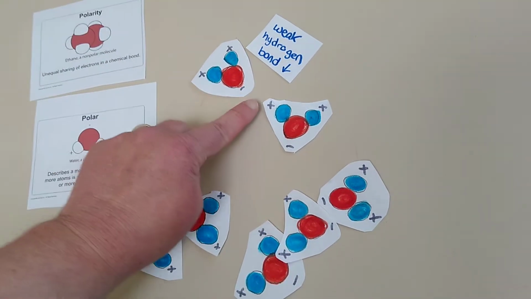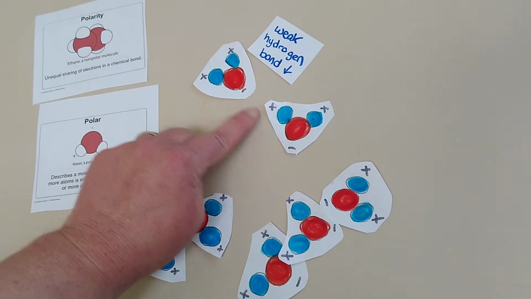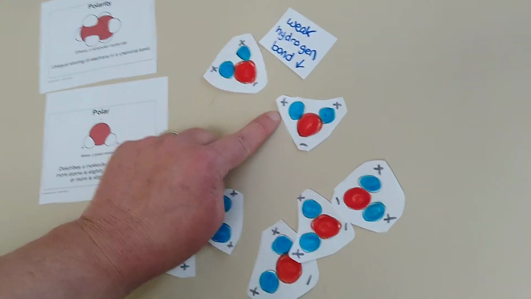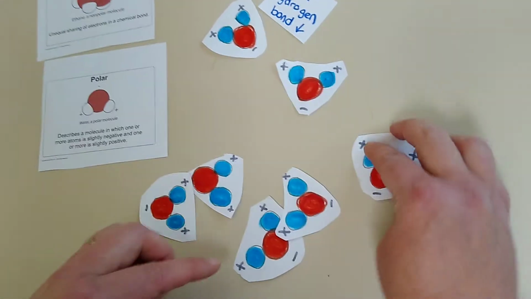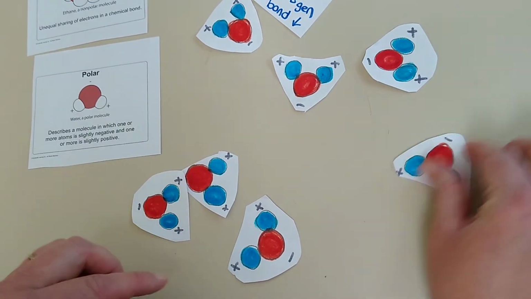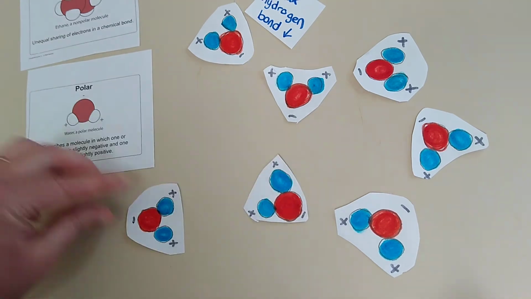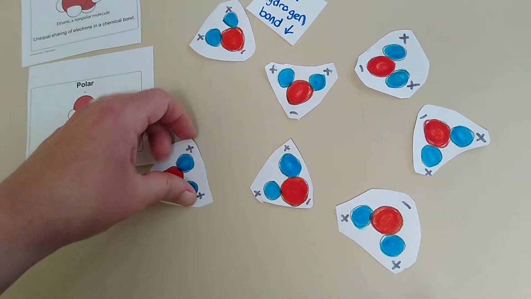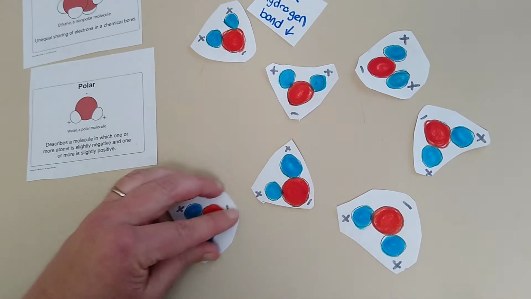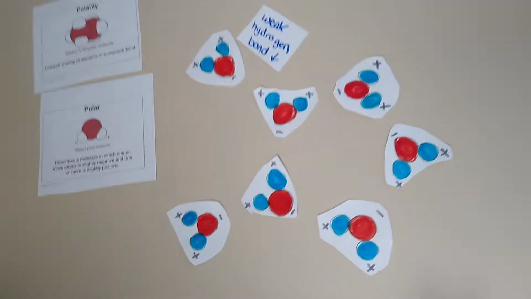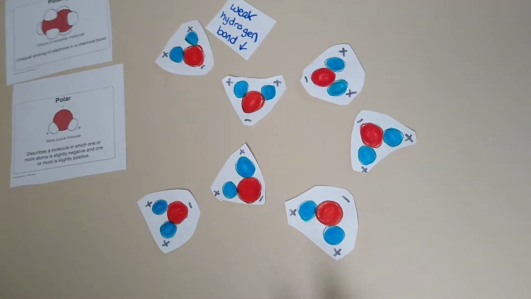So this is the same kind of bond. This weak hydrogen bond is the bond between that negative and positive. So we've got negative to positive, positive to negative, positive to negative, and so on and so forth. Oh, that lined up good there. So opposites attract, right? We've got positive next to negative.